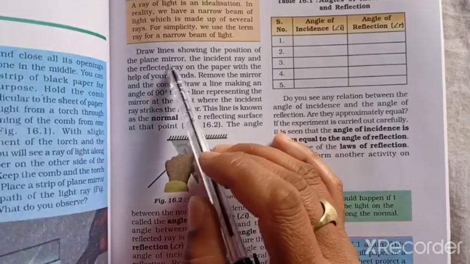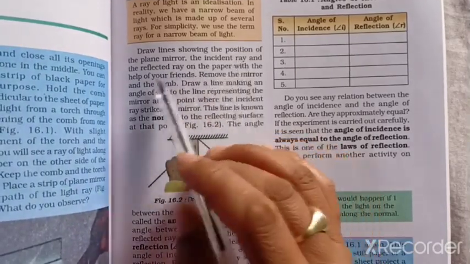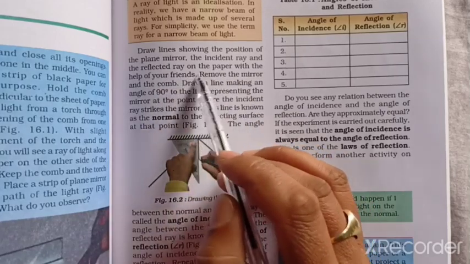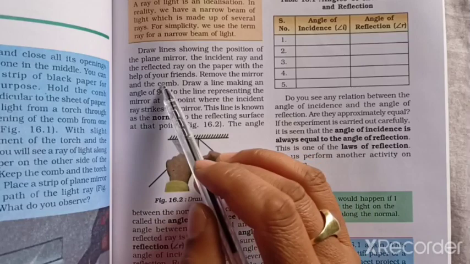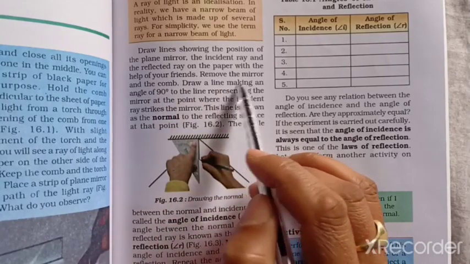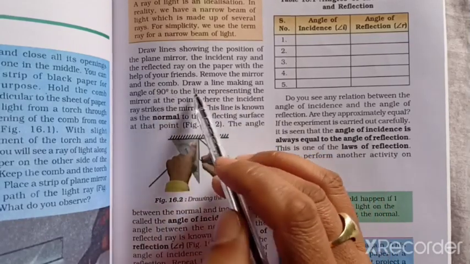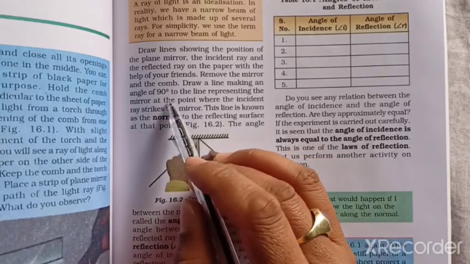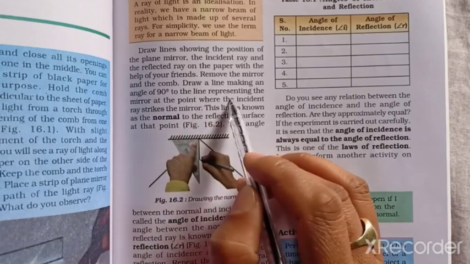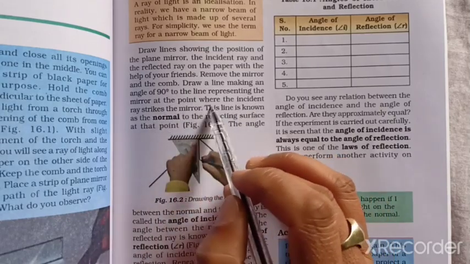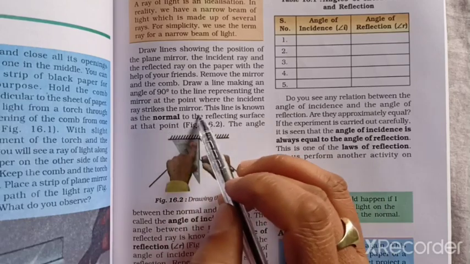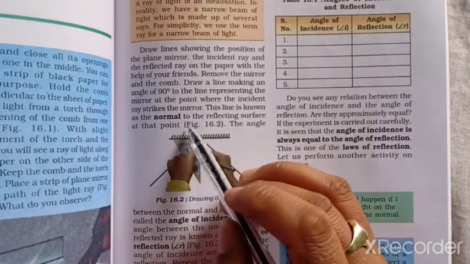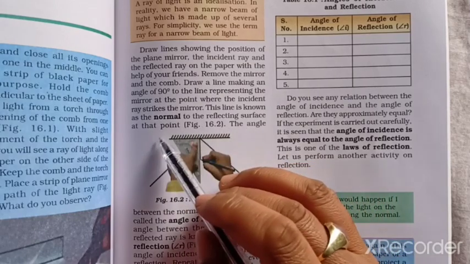Draw lines showing the position of the plane mirror, the incident ray and the reflected ray on the paper with the help of your friends. Remove the mirror and the comb. Draw a line making an angle of 90 degrees to the line representing the mirror at the point where the incident ray strikes the mirror. This line is known as the normal to the reflecting surface at that point.